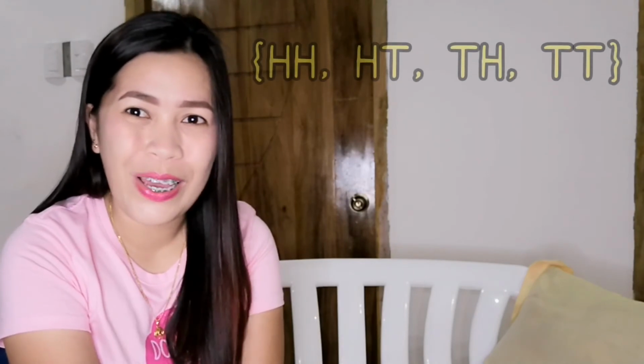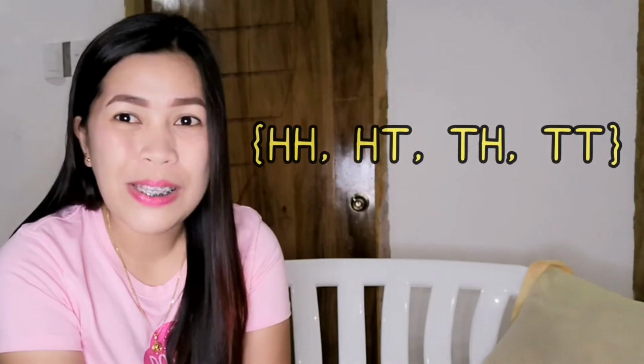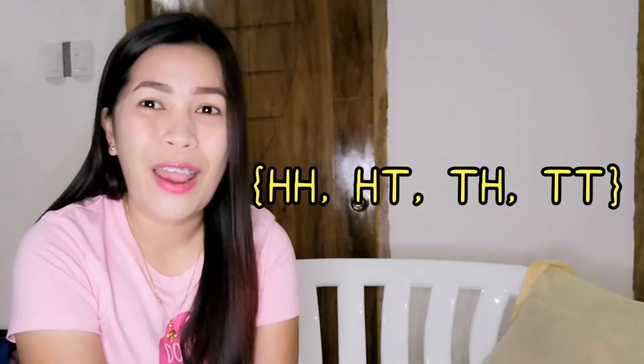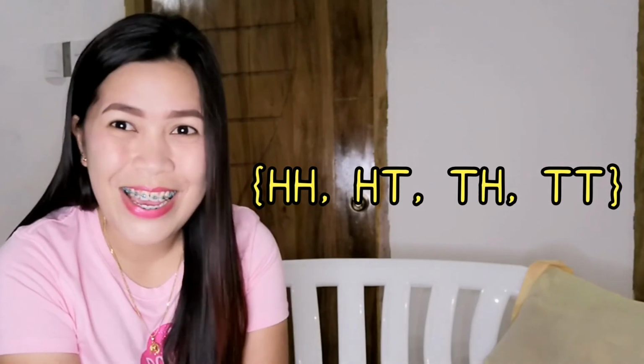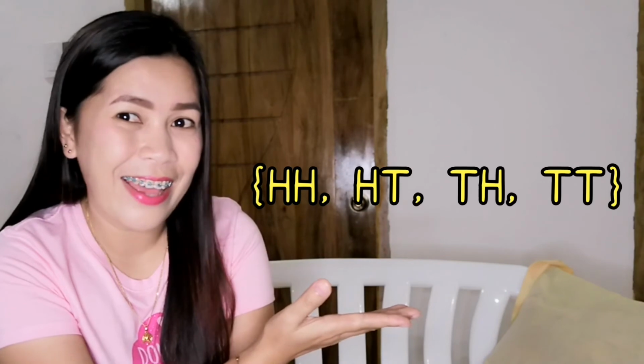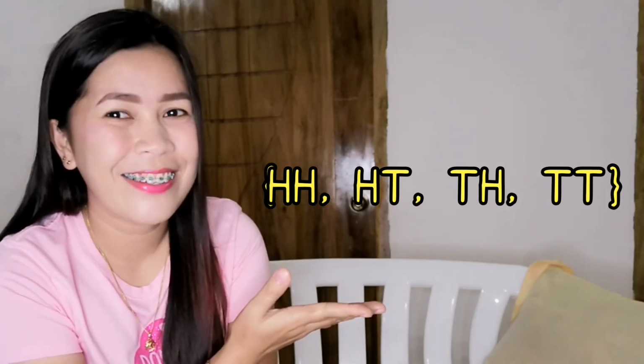Now, using the sample space in tossing 2 coins, how many outcomes have head? Very good. There are 3. These outcomes are head head, head tail, and tail head.